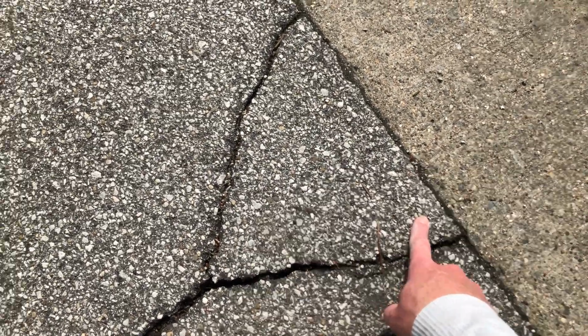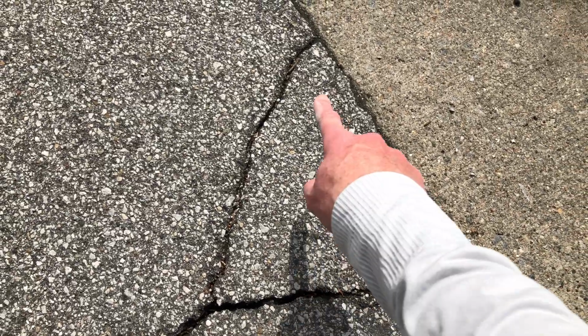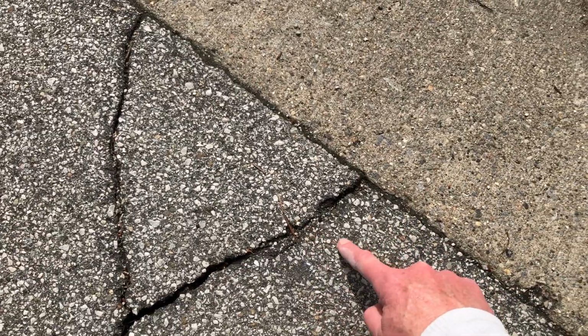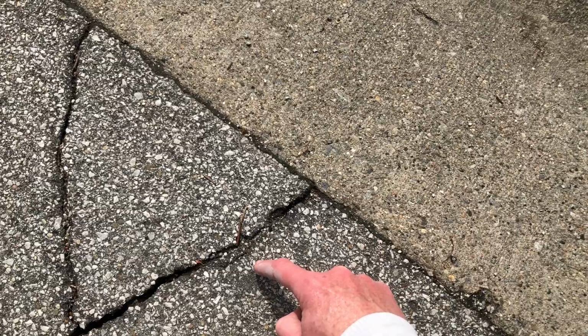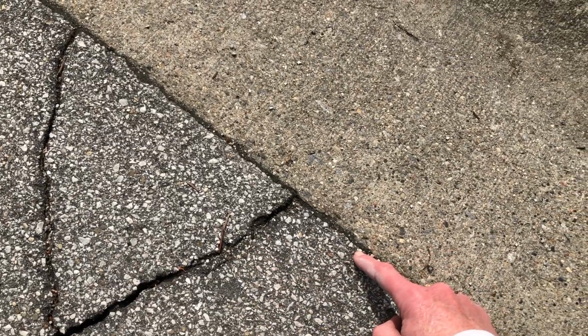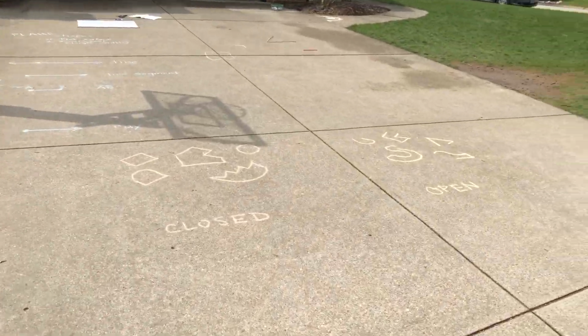What about this one? Acute. What about that one? Acute. But if I look on this side, look at this side, this angle. What do you think about that one? That one would be obtuse. Obtuse. So, I use my driveway today for math.